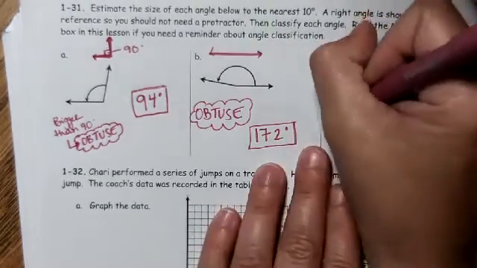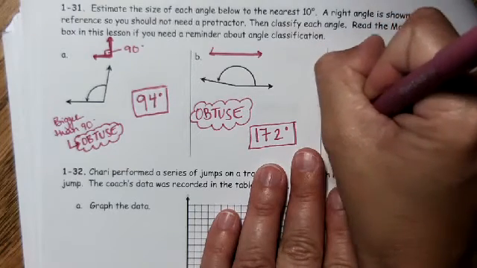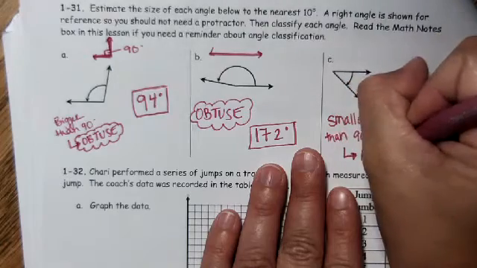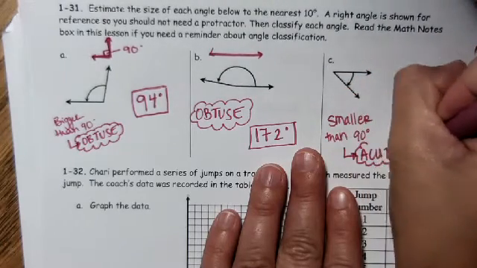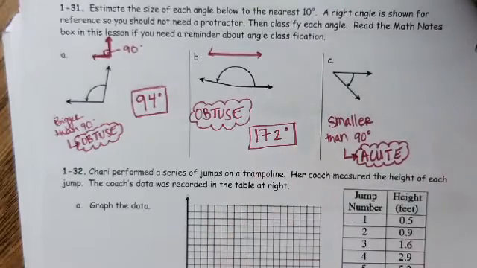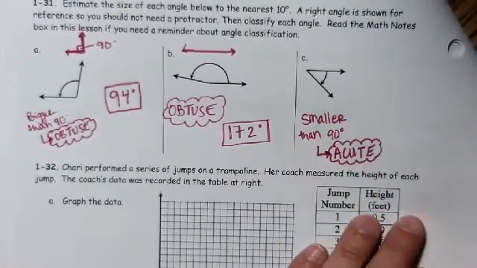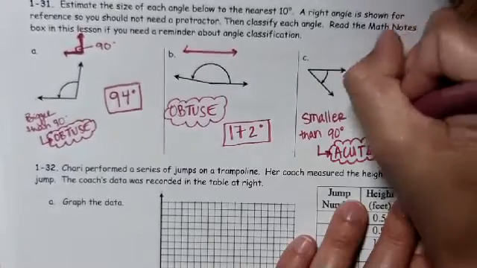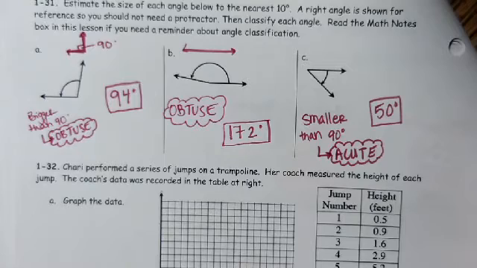That one is going to be smaller than 90, which is called acute. Okay, and since it's a lot smaller than 90, I'm going to say that that's about, I don't know, 50 degrees. Again, I have absolutely no idea if that's right, but it's just a guess.